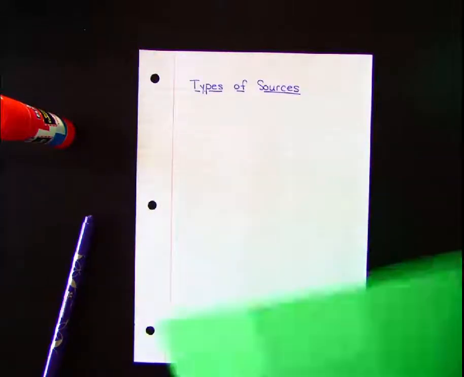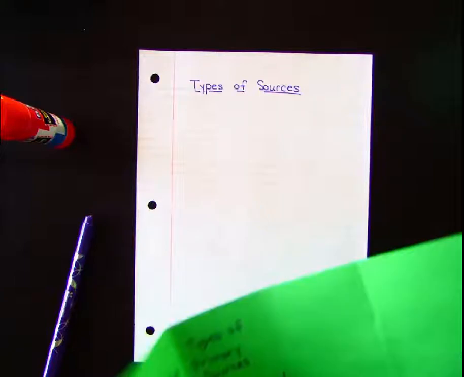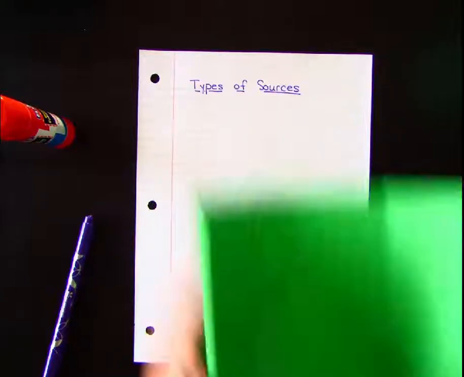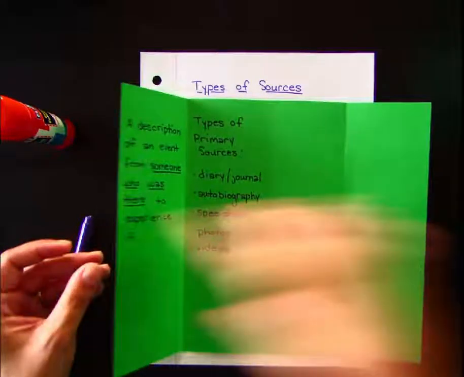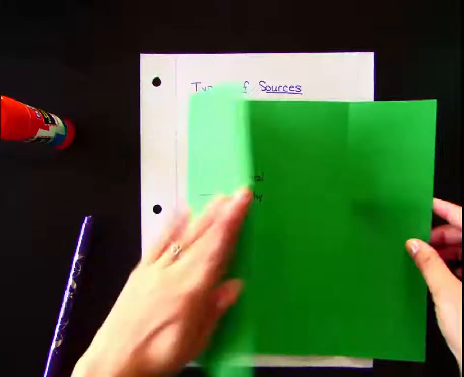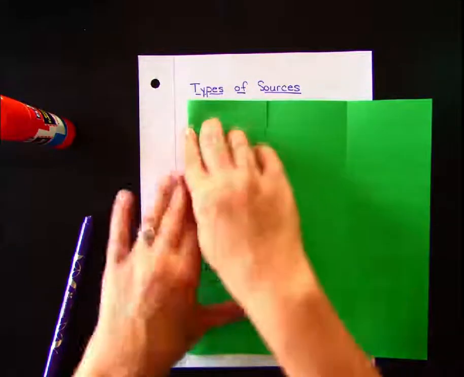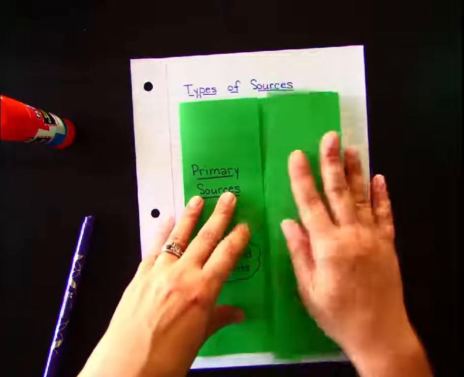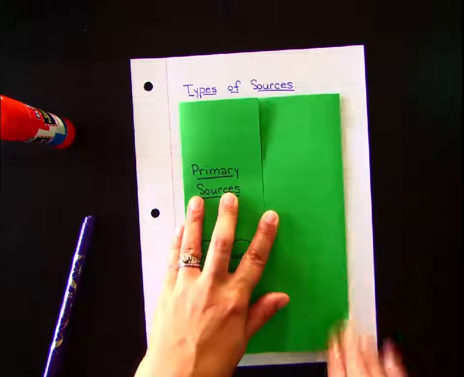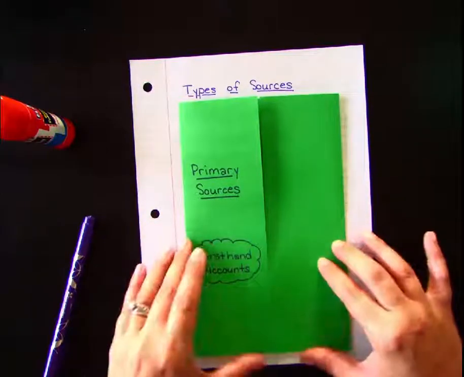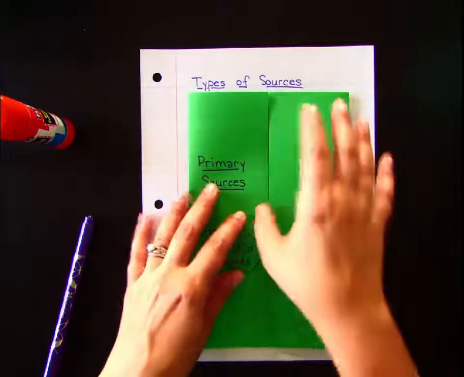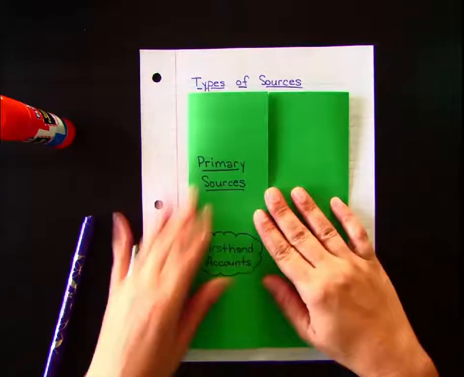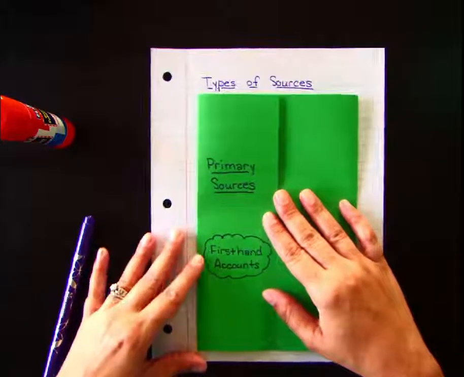Okay, so to make your foldable, we're going to make like a barn door foldable. So what you're going to do with your piece of paper laying horizontally, not vertically, you're going to fold in the two sides so that they meet in the middle, okay? That way you'll be able to open each side of your foldable to see the material that you have written.